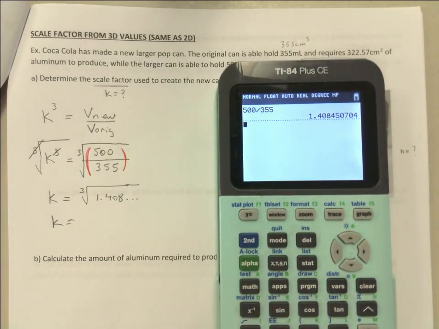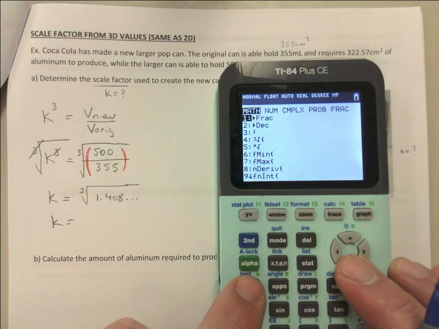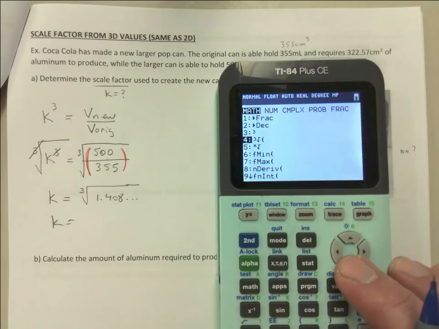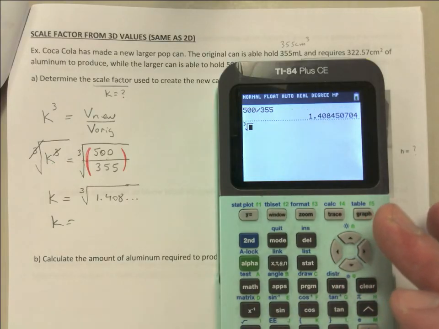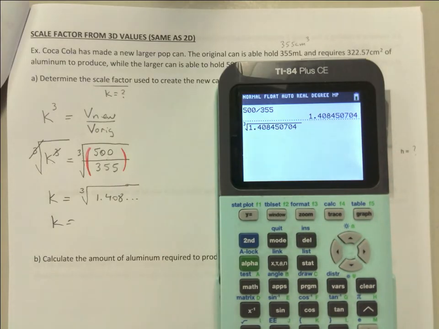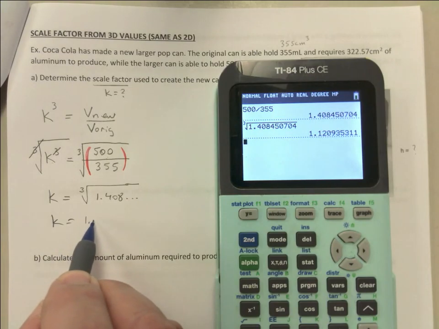So I need to cube root this thing. Do you remember how to cube root using the calculator? It's a shame that it doesn't have a cube root button. You got to go math, okay? If you don't know where it is, type math, and it's your fourth option. Some of you should probably have that on your study sheet if you need a reminder. So I cube root, I call it, and then I go up to my previous answer, I highlight it, hit enter, enter one more time, and that is your scale factor.